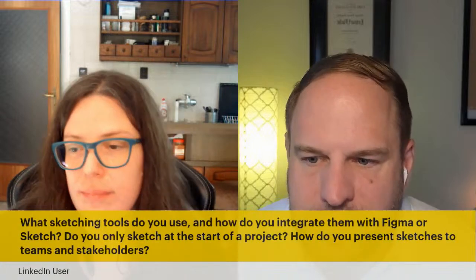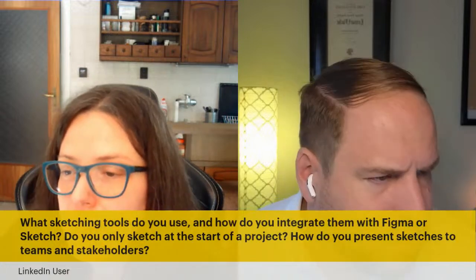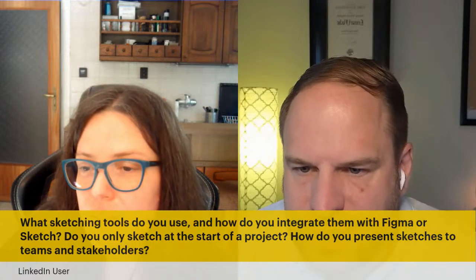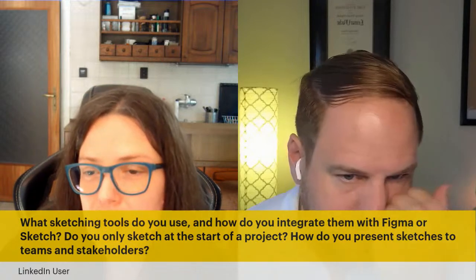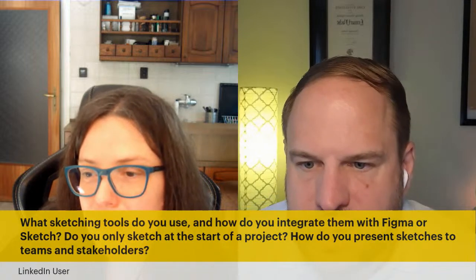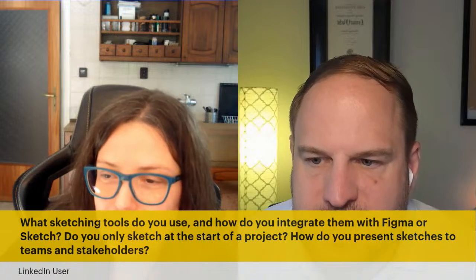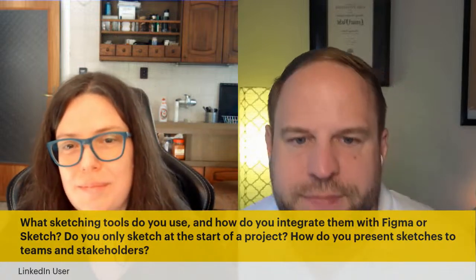So the first one is coming from Diogo. I don't know why that doesn't show up in here. But Diogo is asking, what sketching tools do you use and how do you integrate them with Figma or Sketch? Do you only sketch at the start of a project? How do you present sketches to teams and stakeholders?